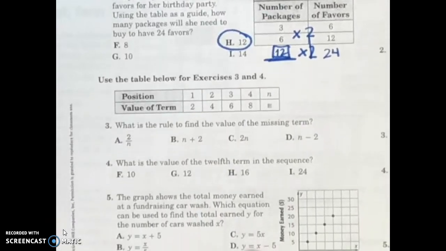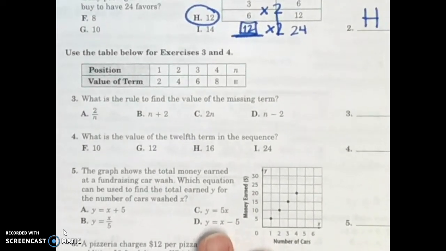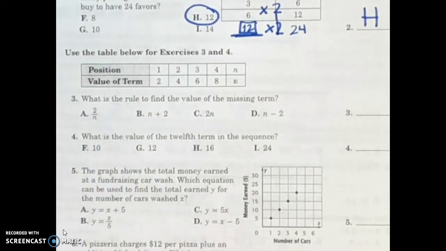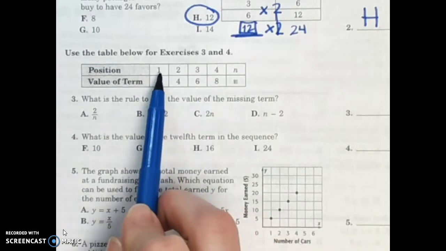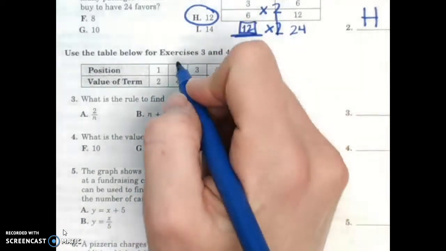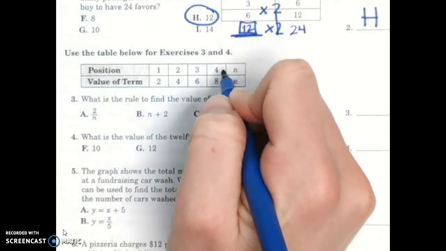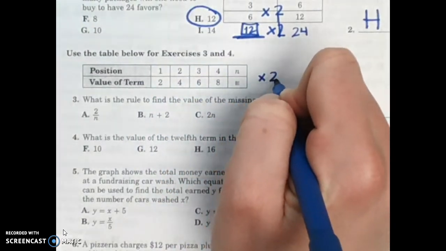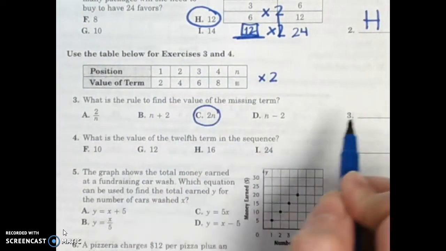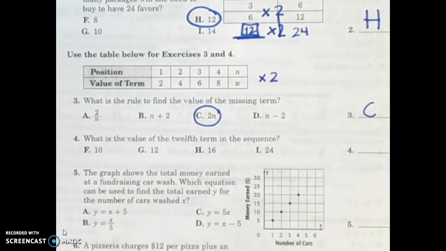This next table we're going to use to answer 3 and 4. So what is the rule to find the value of the missing term? So to get from the top to the bottom, 1 to 2, 2 to 4, 3 to 6, 4 to 8, we're multiplying by 2. So that would be C, because a letter and a number next to each other means multiplication.